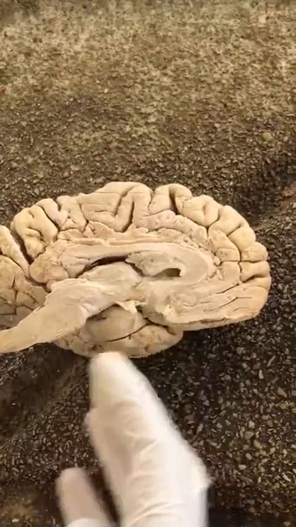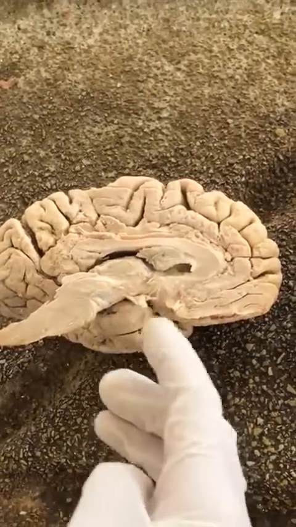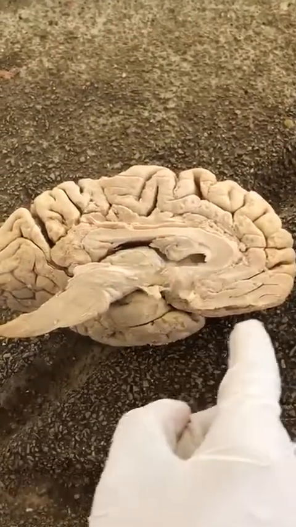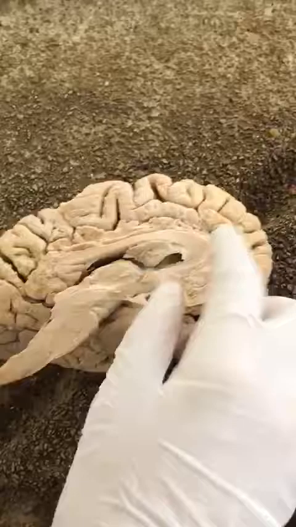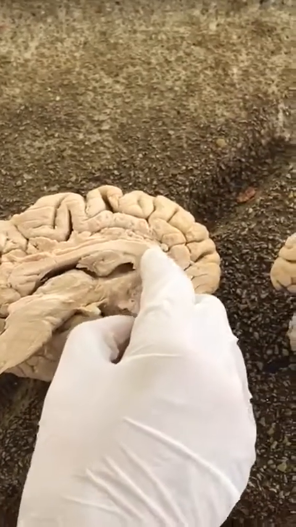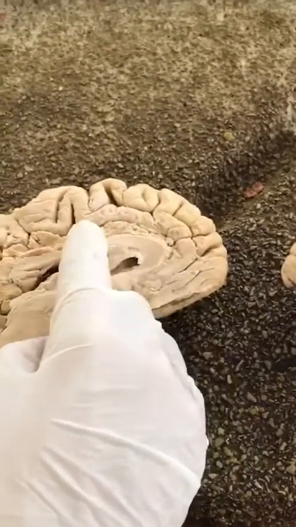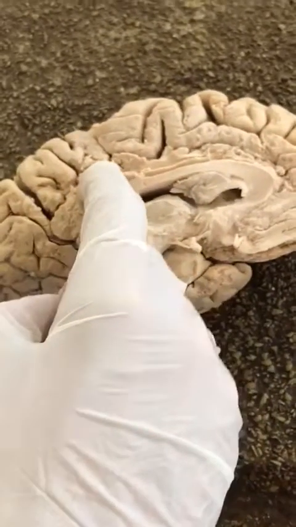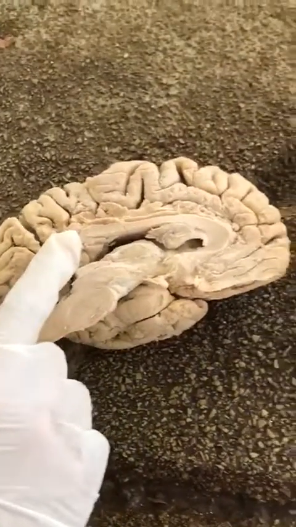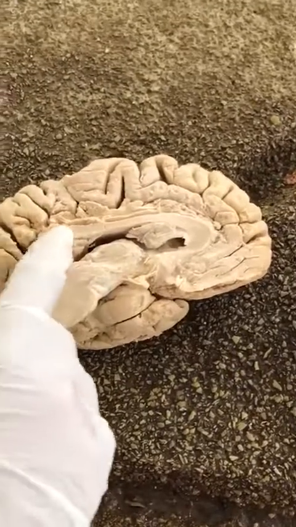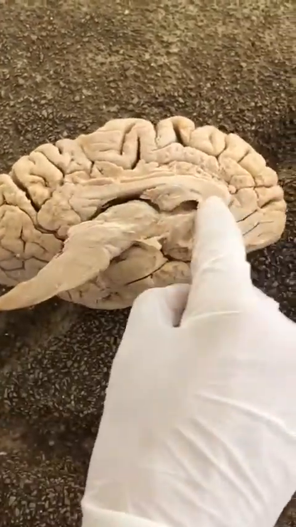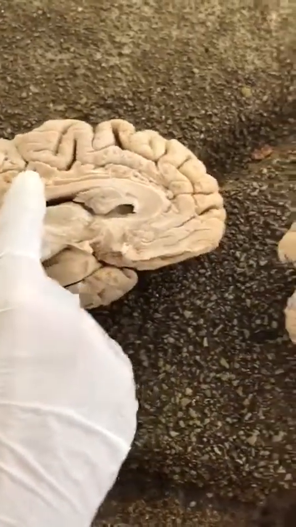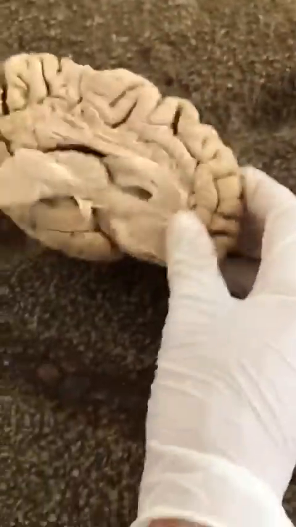There are 4 parts of this: you've got the rostrum, the genu, the body, and the splenium. Okay, so those are the parts of the corpus callosum.